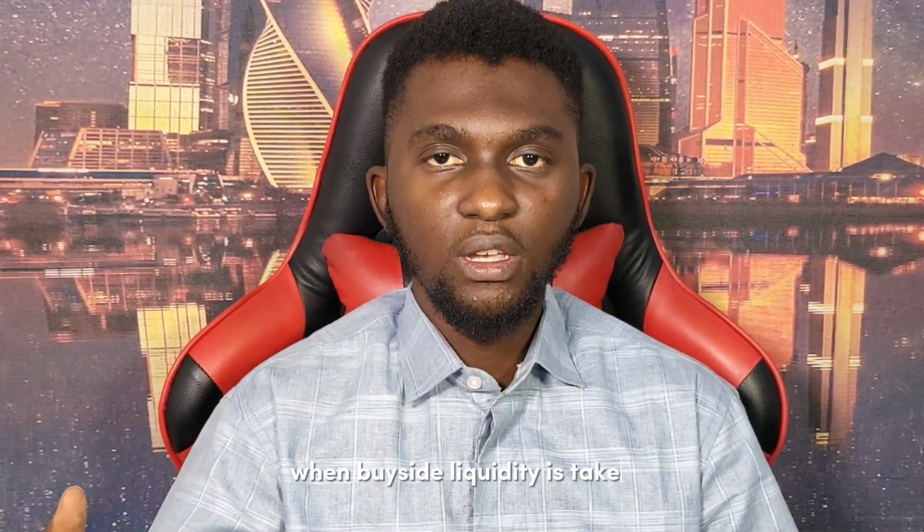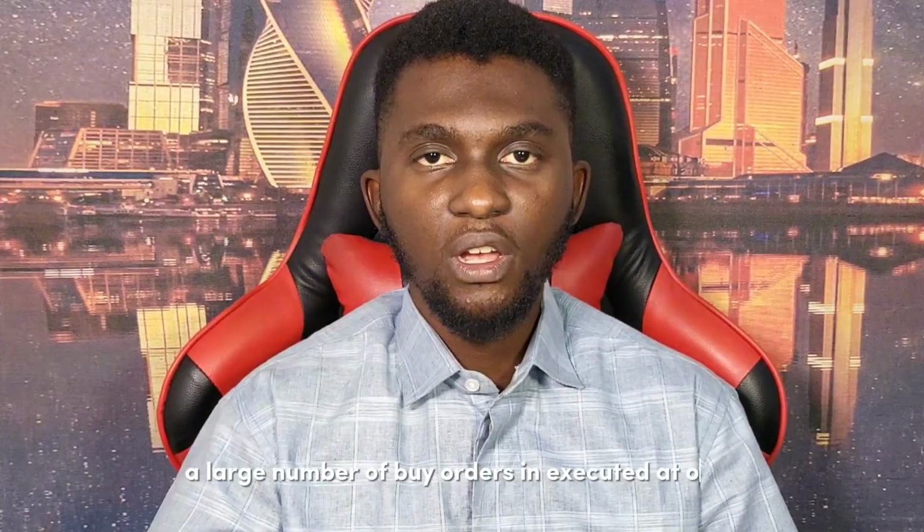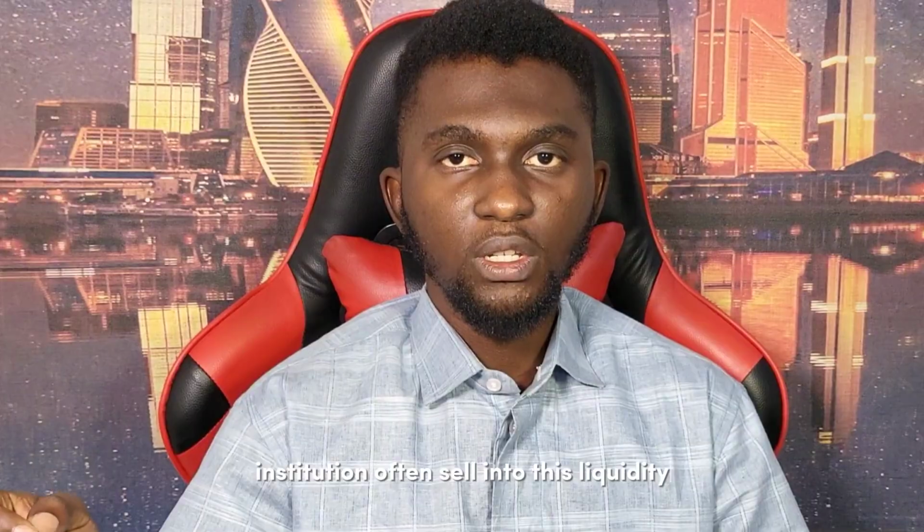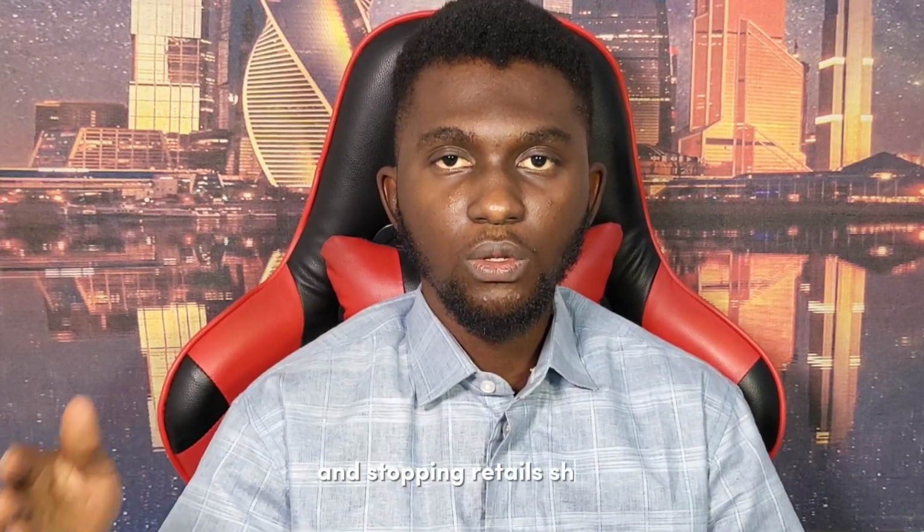Why does price seek buy-side liquidity? Well, smart money needs the opposite side of the trade in order to execute their positions efficiently. Smart money pushes price into these areas before reversing. When buy-side liquidity is taken, a large number of buy orders is executed at once, causing a temporary spike in price. Why? Because the market instantly sends a buy market order to close your trade. Institutions often sell into this liquidity, trapping out breakout traders and stopping out retail shorts.